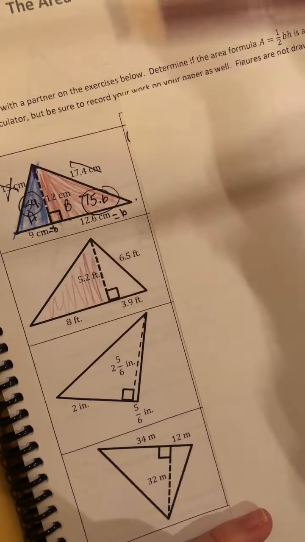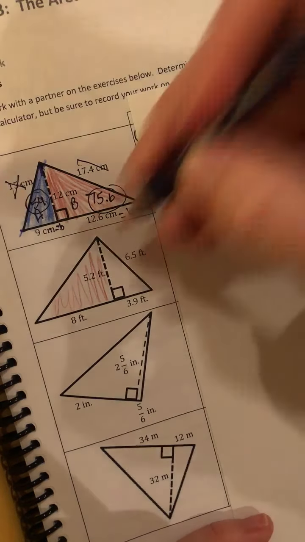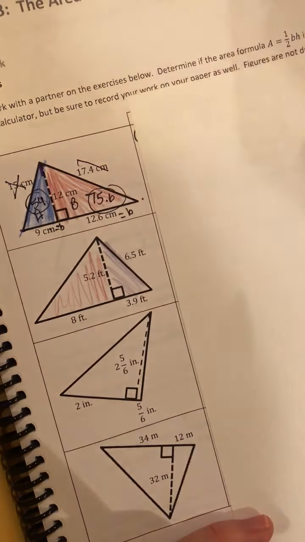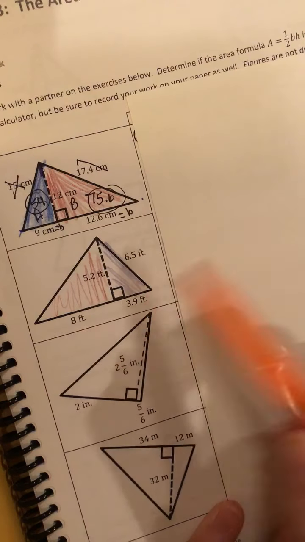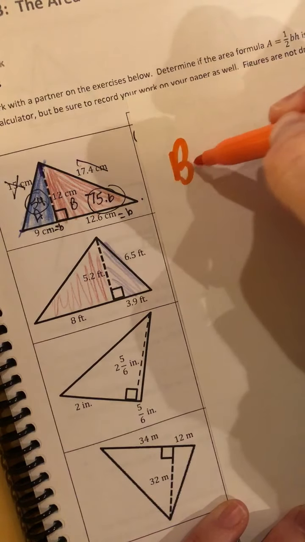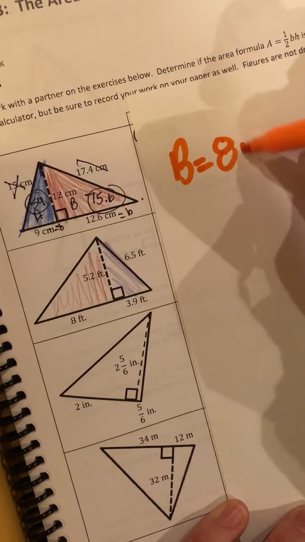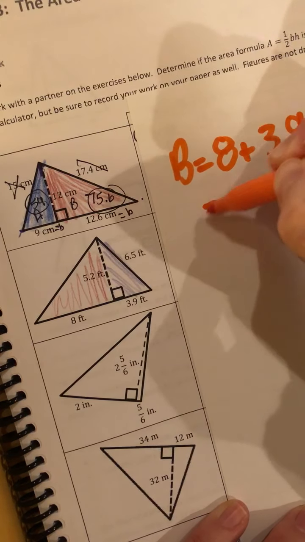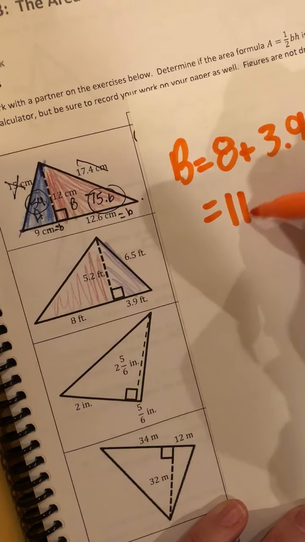You don't need to color yours in. And I have this triangle here, just so you can see it better. So I have two triangles. So the bases is 8 plus 3.9, which is 11.9.